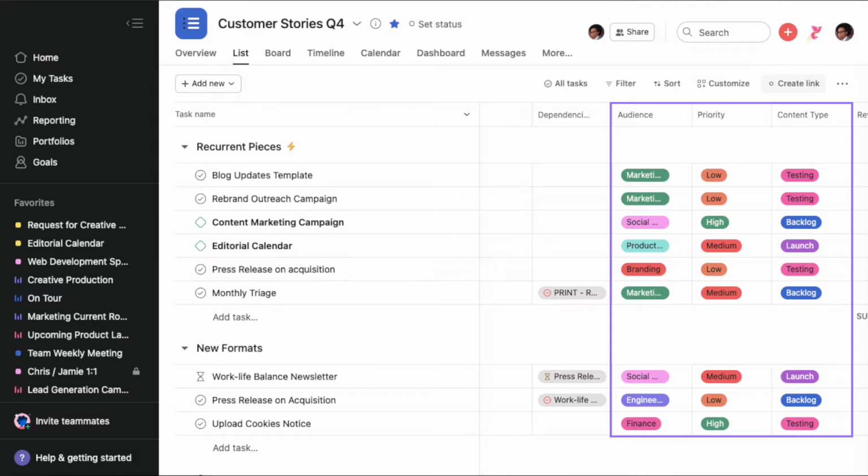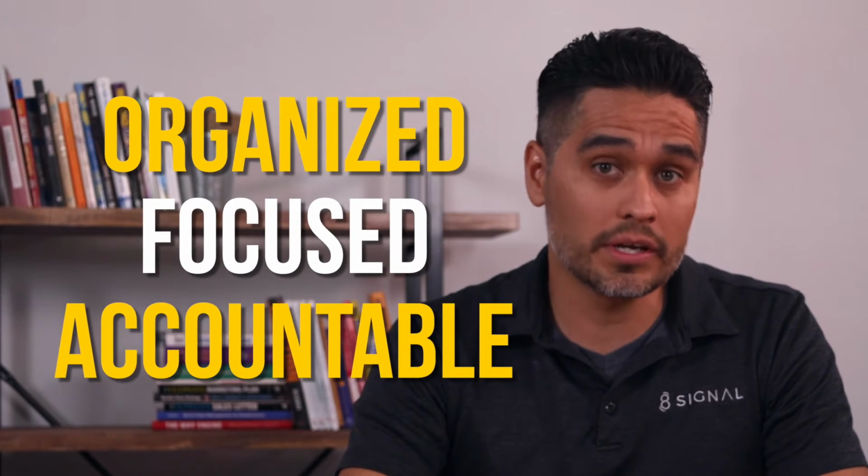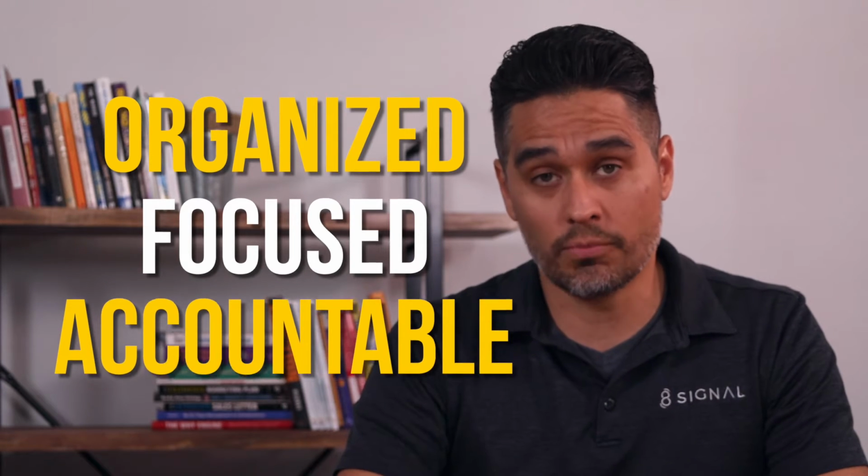It's flexible, it's user-friendly compared to other project management and EOS management tools, and you can create custom projects, tasks, and workflows that align with the EOS Level 10 meeting framework. By using Asana for your marketing team's Level 10 meetings, you can ensure that your team stays organized, focused, and accountable, ultimately driving progress towards your marketing goals.